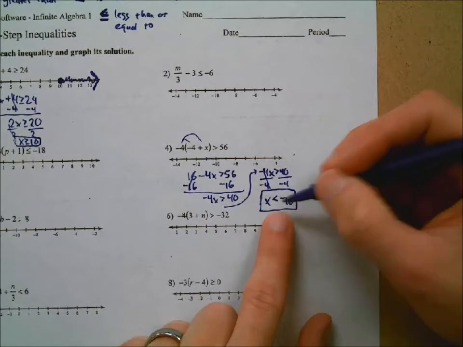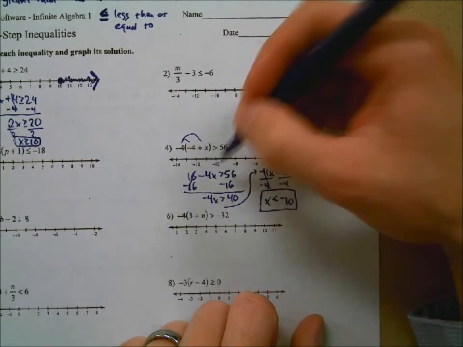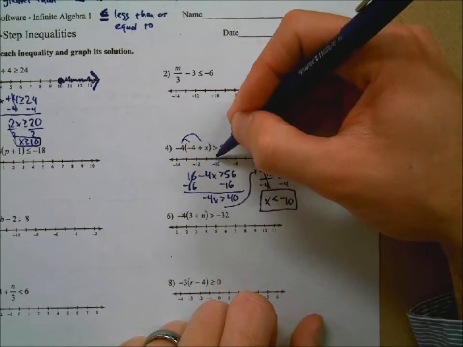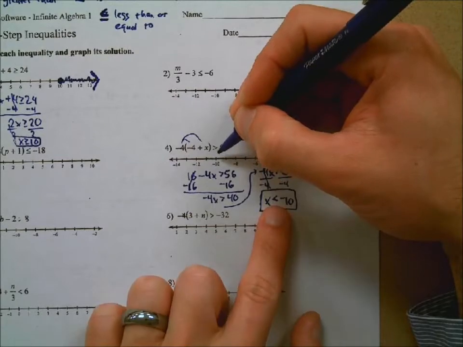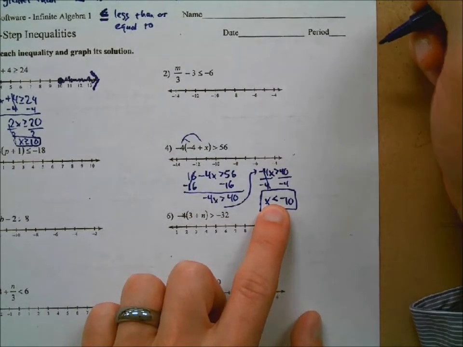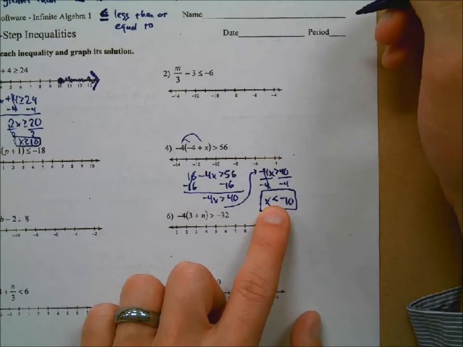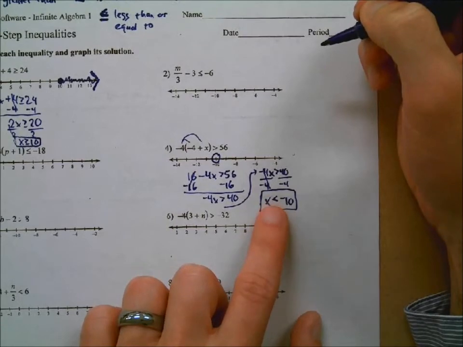Okay, where am I going to start my dot? Negative 10, open or closed? I heard closed and I heard open. What's our symbol here? Does it have equal to? It's not equal to. So should I include the negative 10? If it's not equal to, I should not include it. So open circle. And we would go less than negative 10. Which direction is less than?